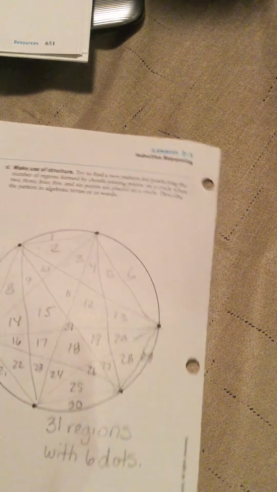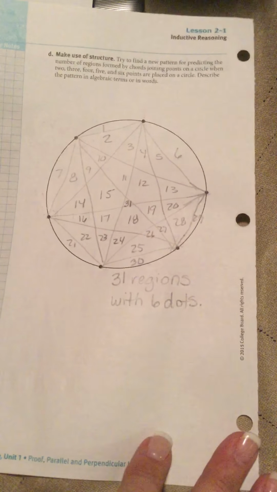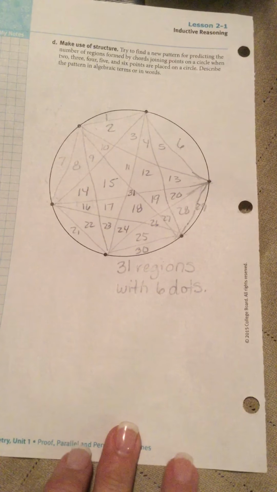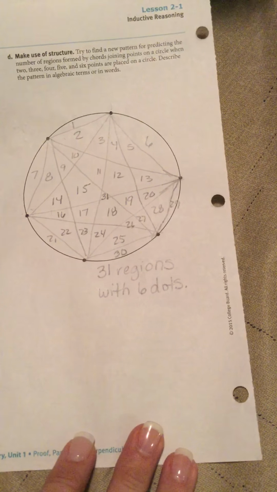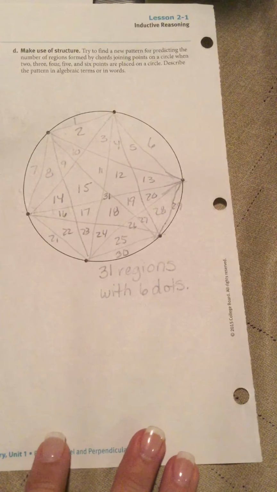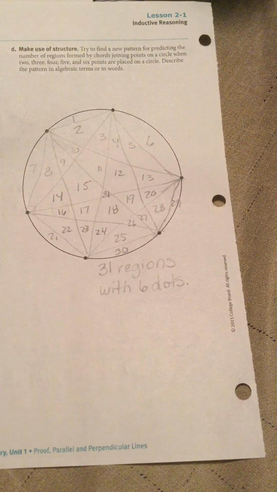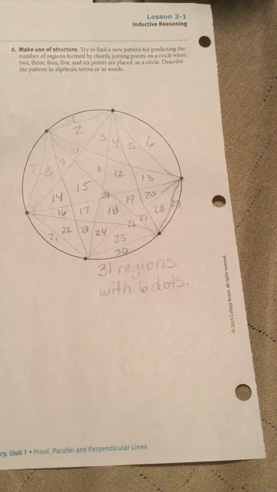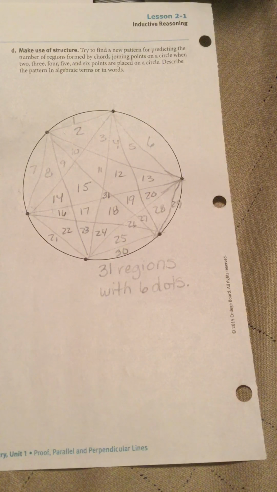So now it tells us to go to page 16 and actually do that. So on page 16, it asks us to go ahead and connect all the dots and count the regions. So we're going to connect up all those dots, make that 6-pointed star and all those connected pieces.